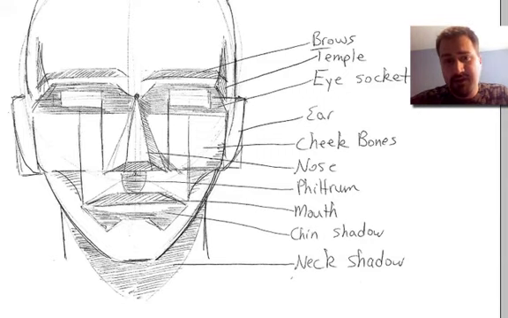When you're doing a value drawing, you would use that neck shadow that's cast to basically cut into your drawing to show the jawline. So, at any point, pause the video to look at these examples.